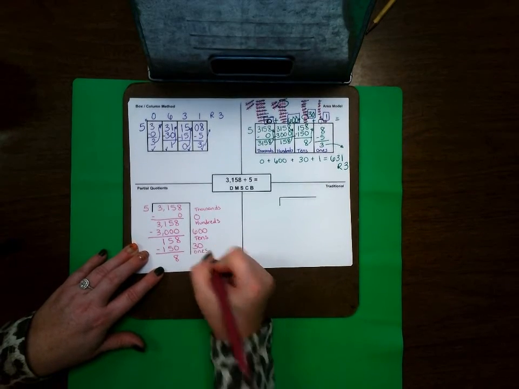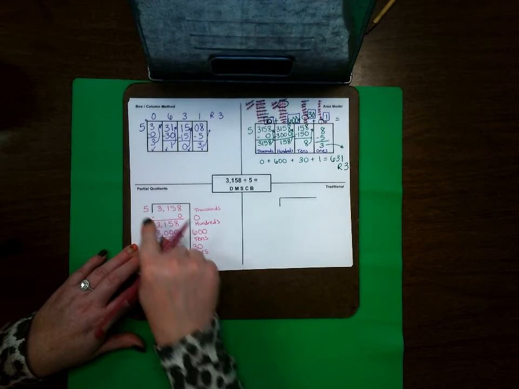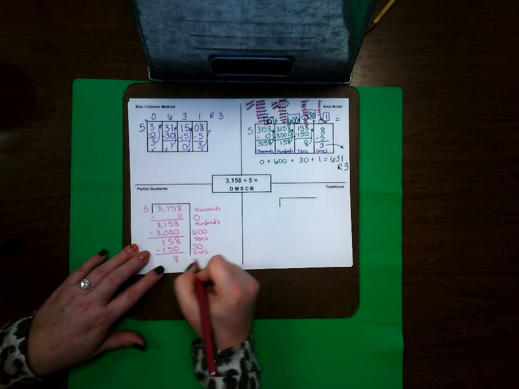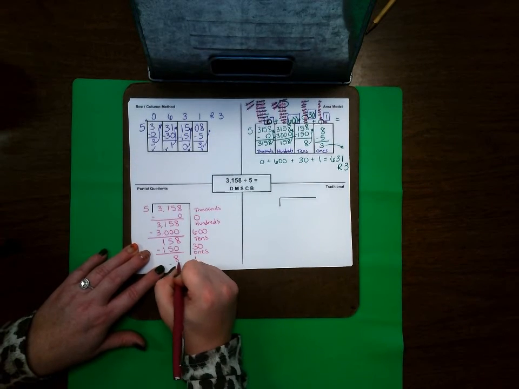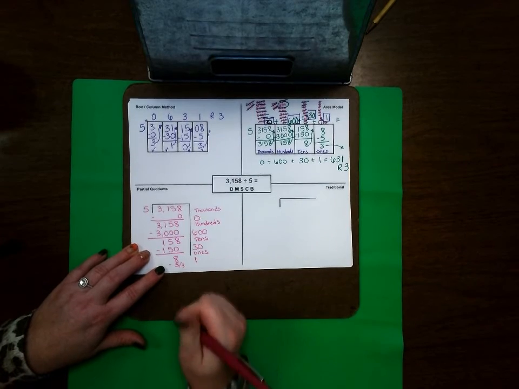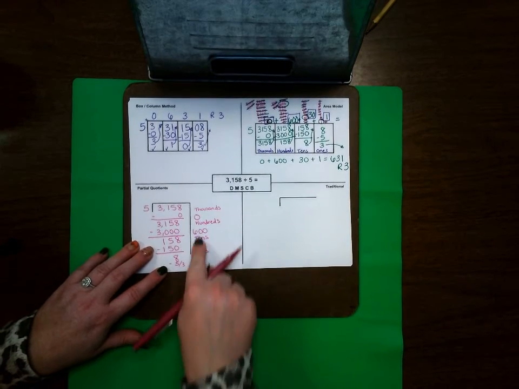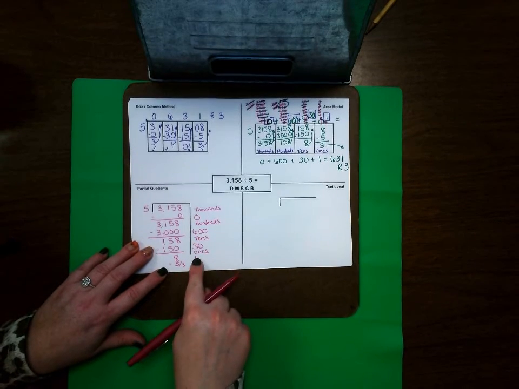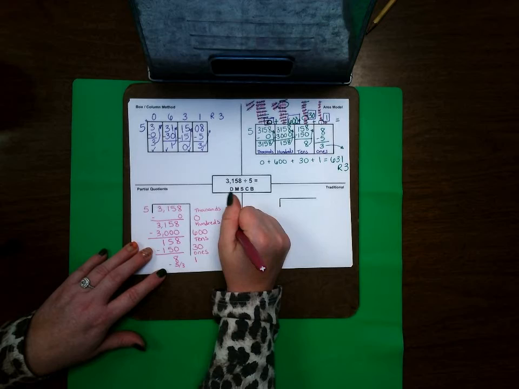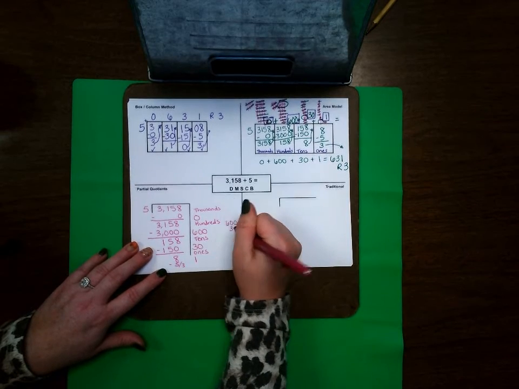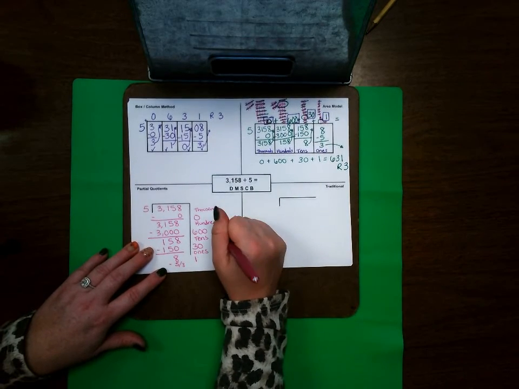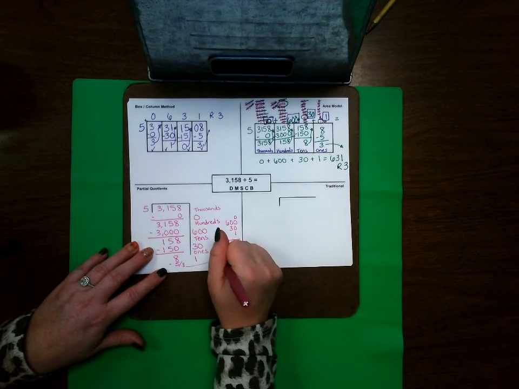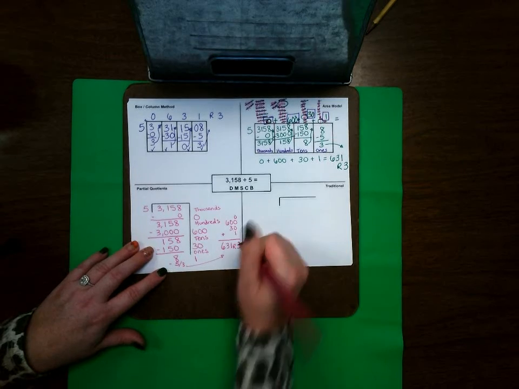So I'm going to go to my ones place. 1 times 5 is 5. 2 times 5 is 10, and that's too big. So this is going to be a 1. I'm going to subtract, and there's going to be 3 left over. Now I'm going to add these together. So it's going to be 0 plus 600 plus 30 plus 1. And I can even rewrite it over here so that my numbers are lined up. And when I add those together, I get 631. But then I cannot forget about my remainder of 3.